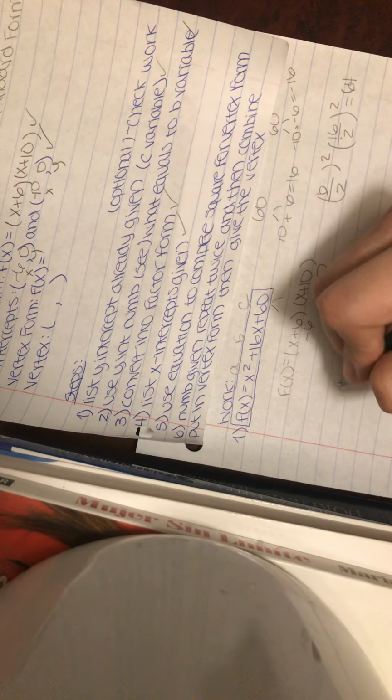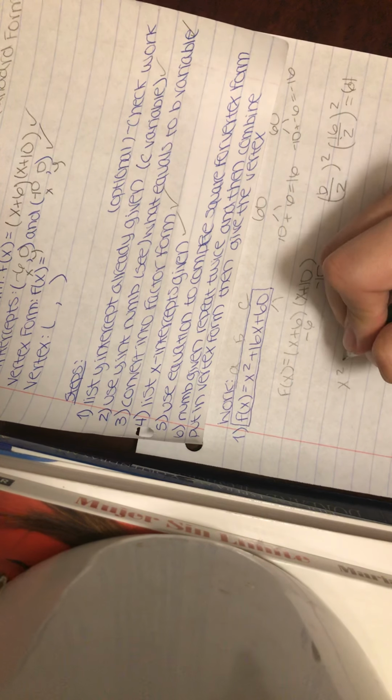Boom. Now, to complete the square, you're going to write this like this: x squared plus 16x plus 64. Remember, you're going to want to write this in parentheses, and put a line right here. You're going to leave out the 60 and put that right here.